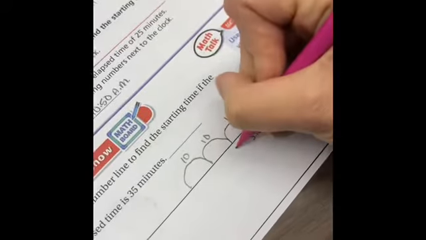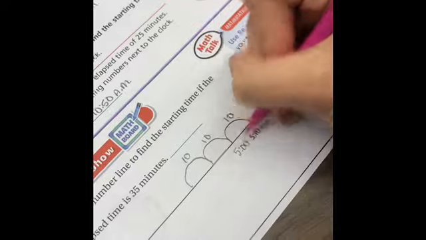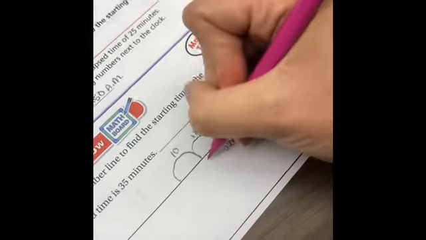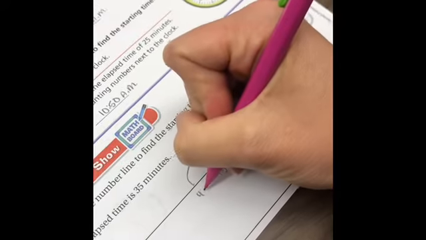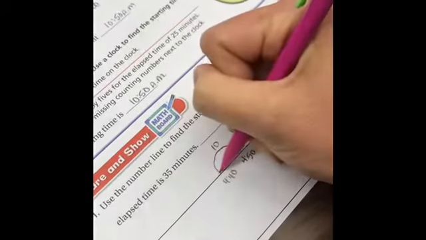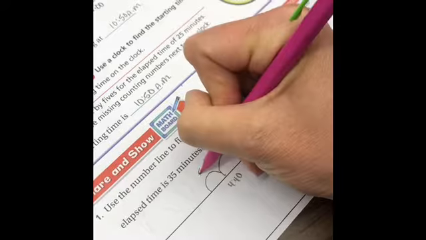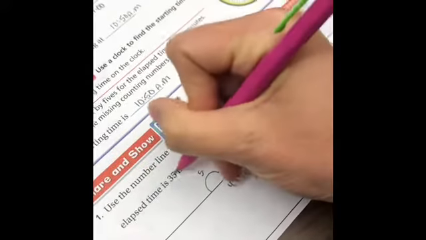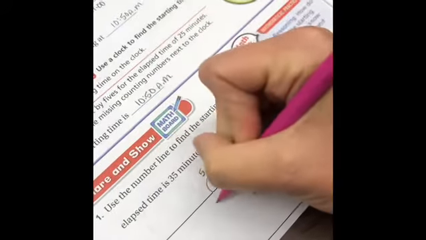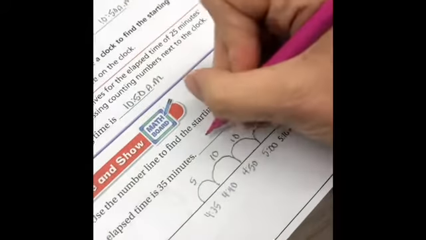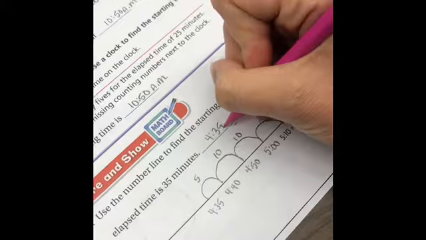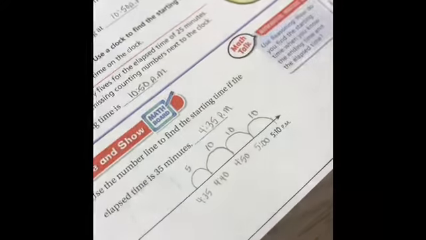And if I go backwards, this would be 5 o'clock. This would be 4:50. This would be 4:40. And then if you go back by 5, because it'd be 10, 20, 30, 35, which makes your 35 minutes, then it's going to be 4:35. So our time is 4:35 p.m.